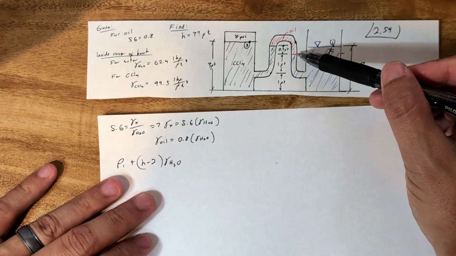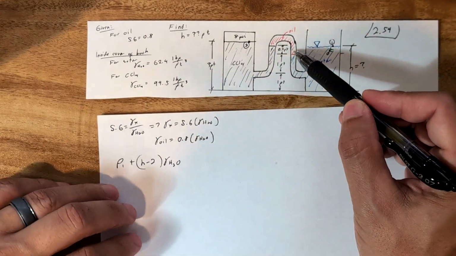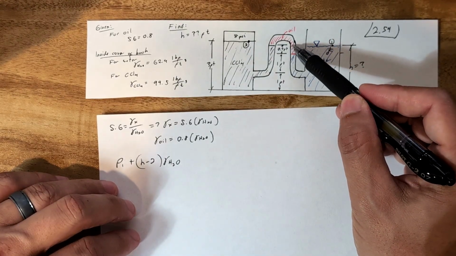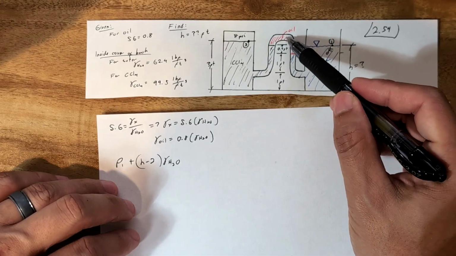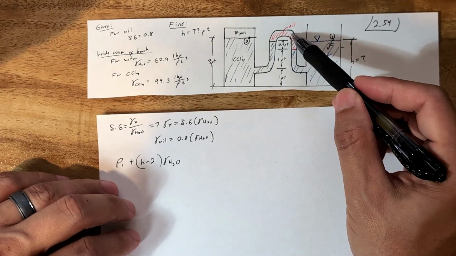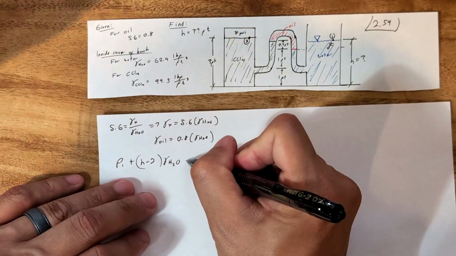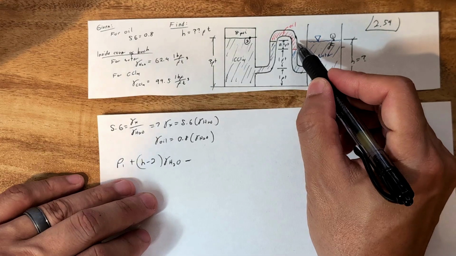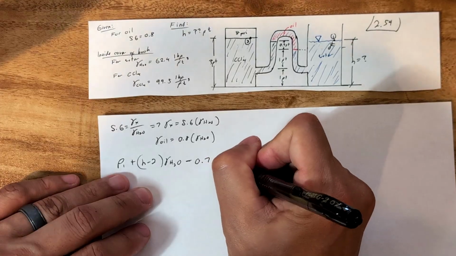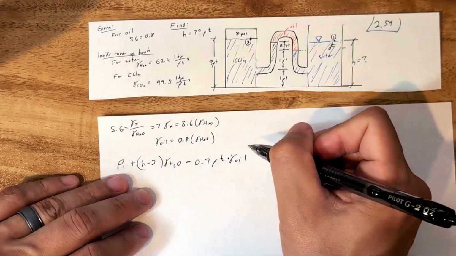Similarly, the net decrease in pressure that you're going to experience is just 0.7 feet for oil. If you go up over here, you're going to increase in pressure, then decrease, and then increase again, so this will just cancel out. All you have is 0.7. It's negative because as you go up this oil, you experience less pressure. So it's 0.7 feet times the specific weight of oil.